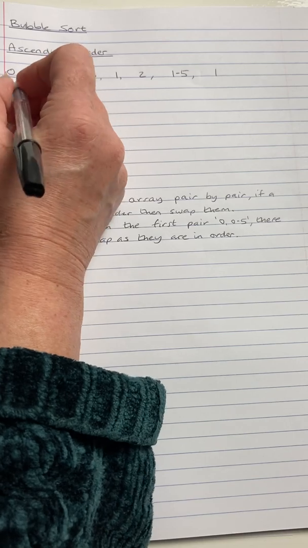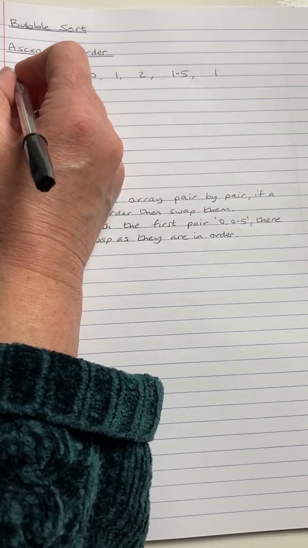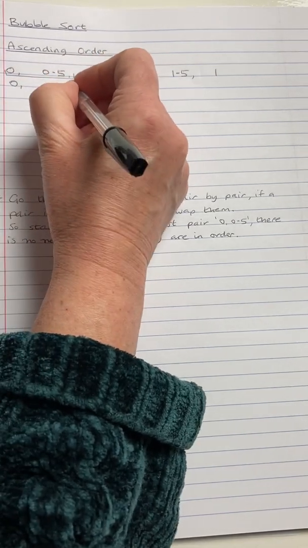So what I'm actually going to do is show that that is the next step. So I've looked at these two, I haven't swapped them, but I'm still going to draw this out again.